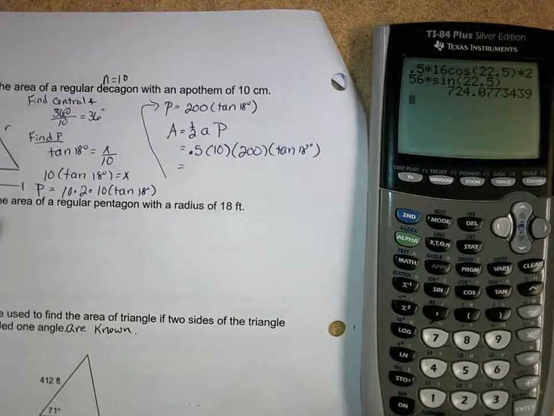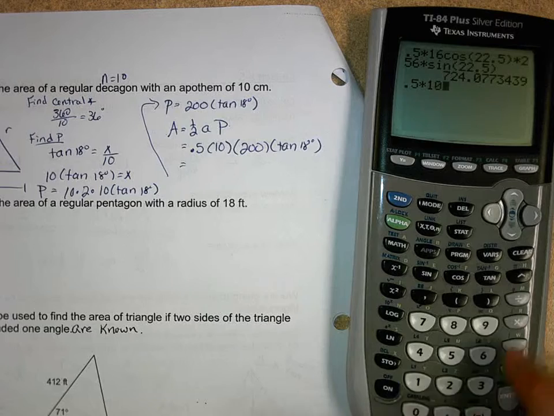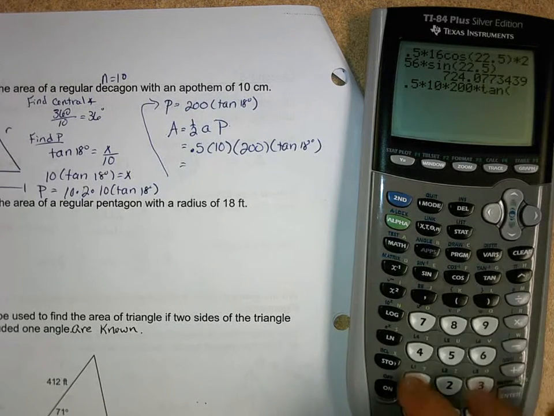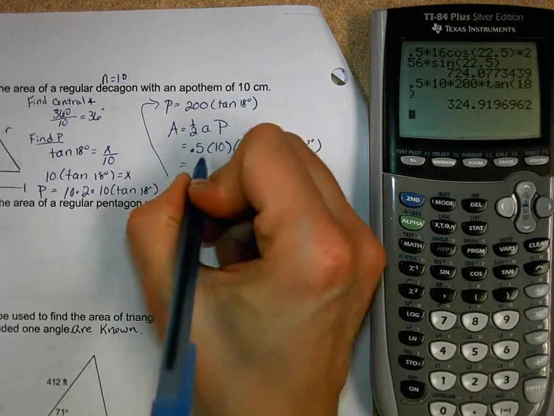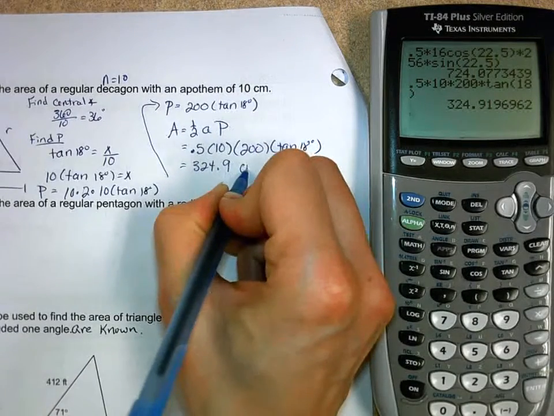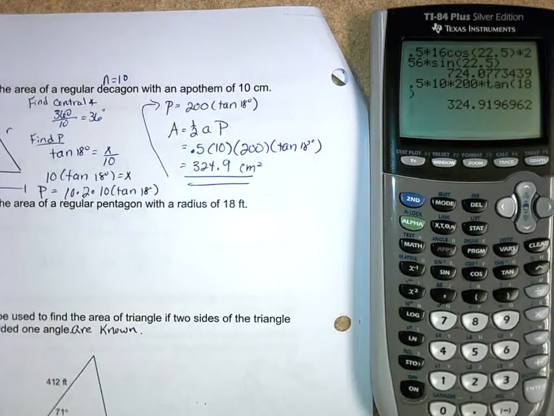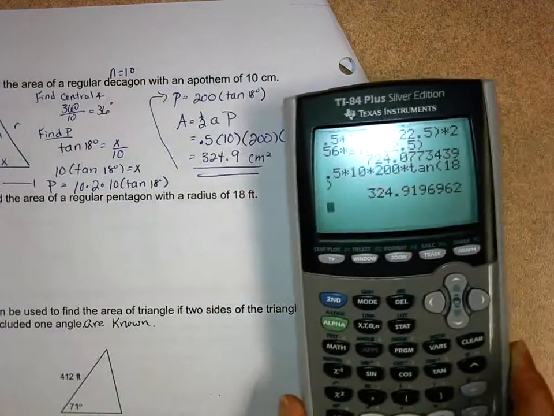So we go 0.5 times 10 times 200 times the tangent of 18 degrees. And so what do we get here? We get 324.9 square centimeters. And that would be our final answer. And you just punch it into your calculator. It's not crazy with all the other stuff we've been doing.